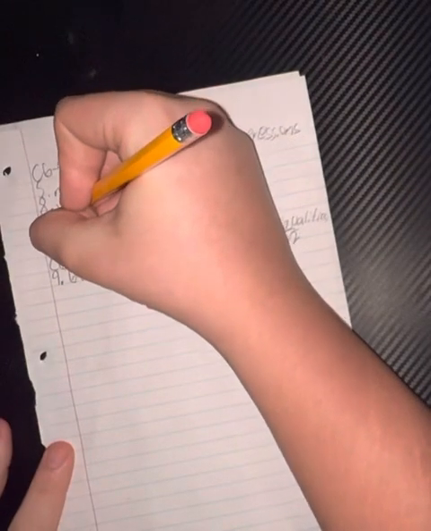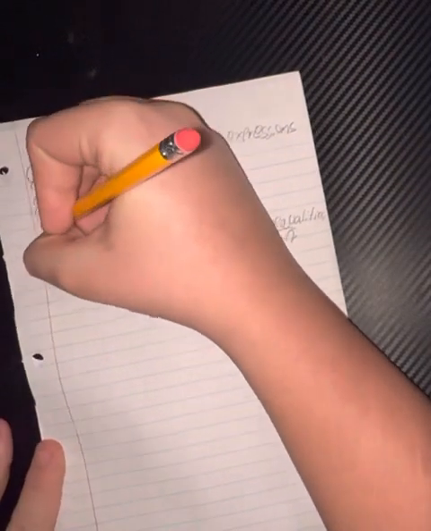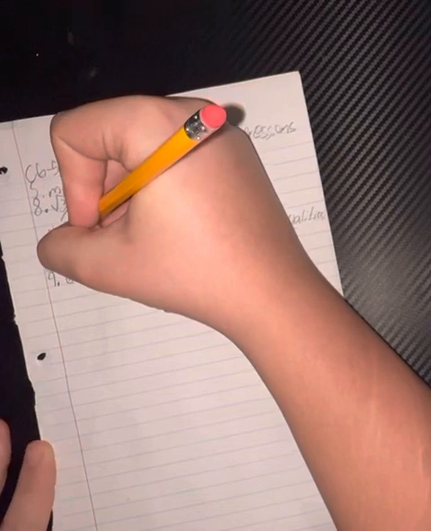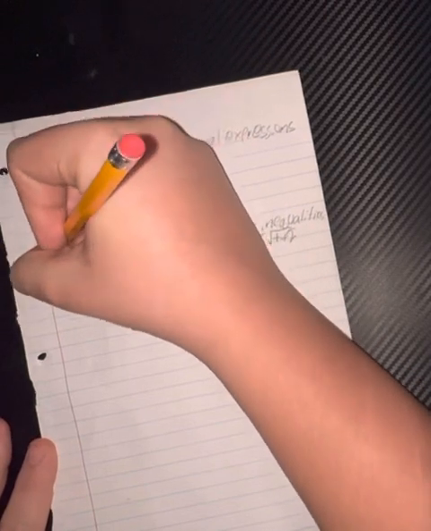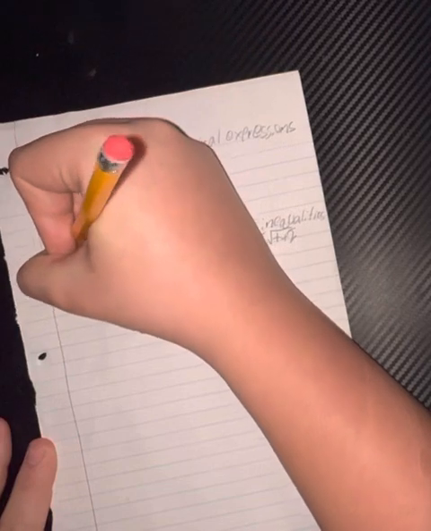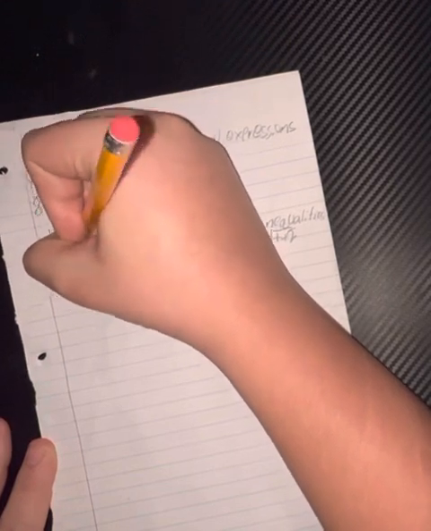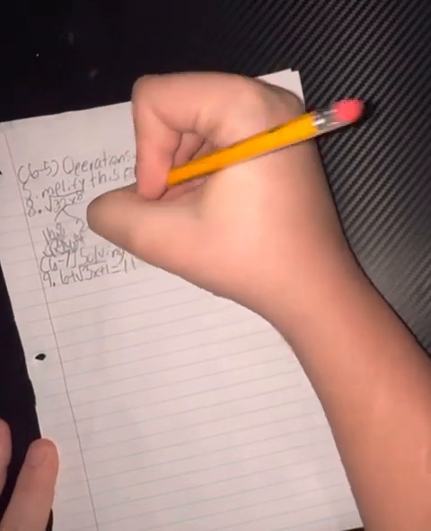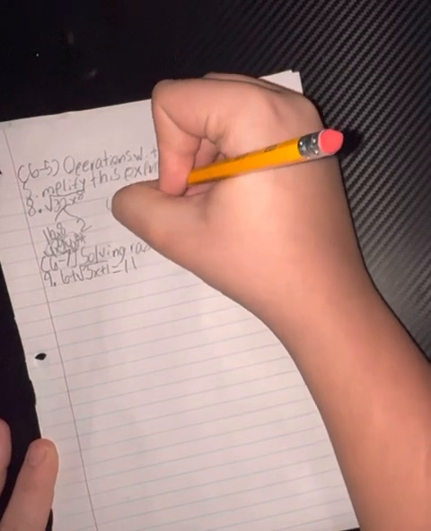Next, we will be moving on to chapter 6-5, operations with radical expressions, where we'll be simplifying this expression. First, we have to split this into 16 x to the 8th, then 2, split this into 4x to the 4th, 4x to the 4th. These are both the same, leaving us with 4x to the 4th, square root of 2, which is your final answer.